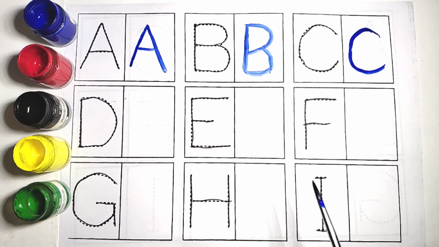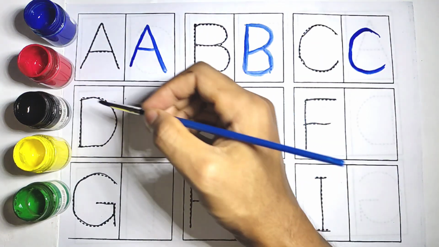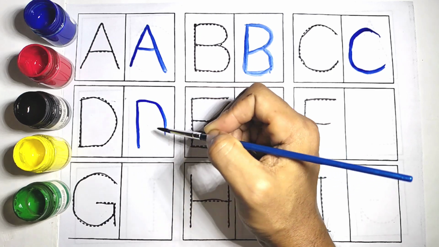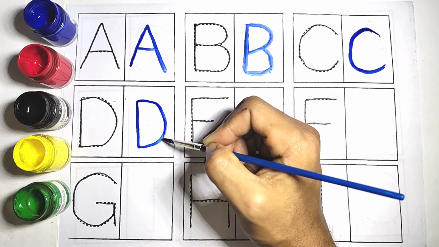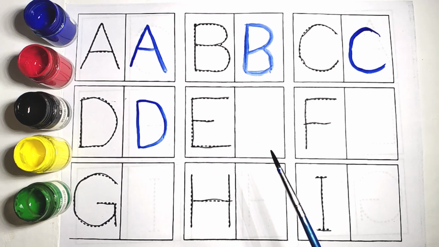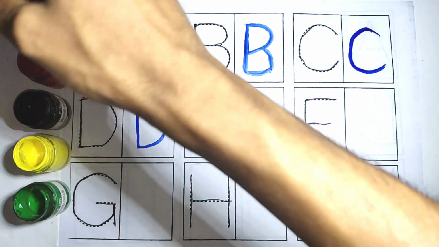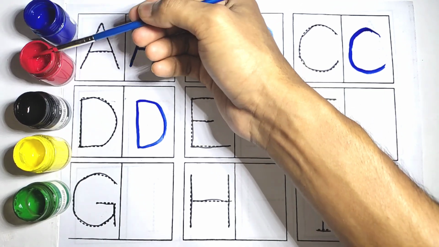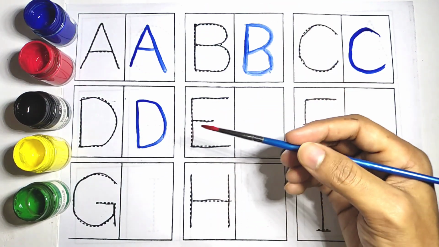The next one is D. D for dog, D for doll. Kids, now we draw the letter of E and use red color. The color of red. Now we draw the letter of E.